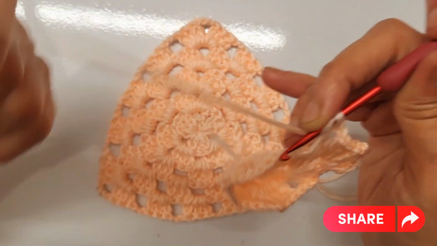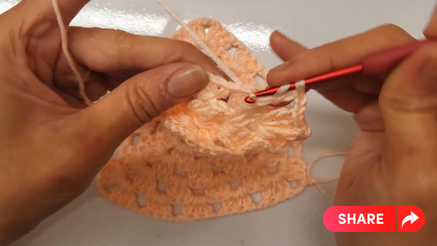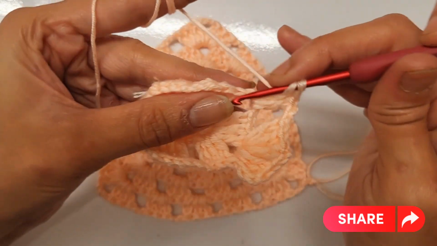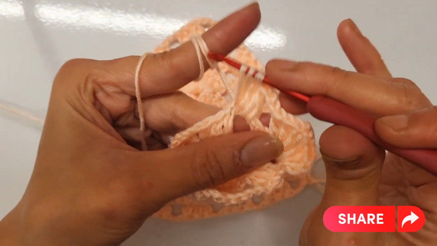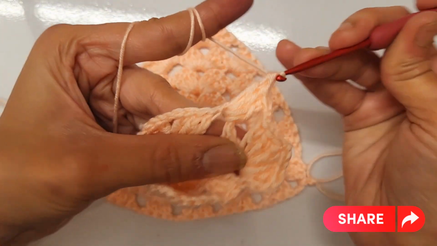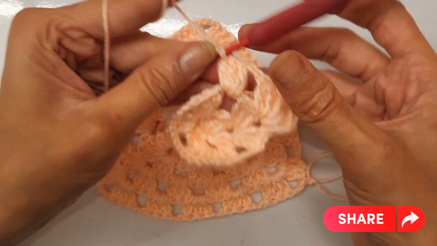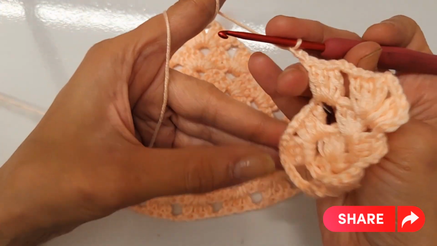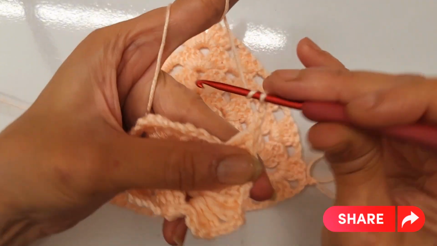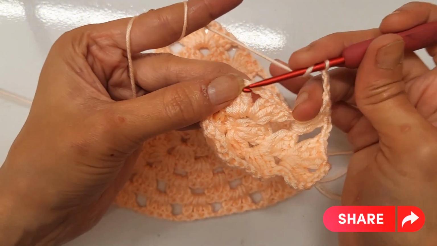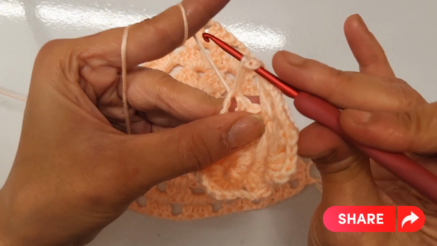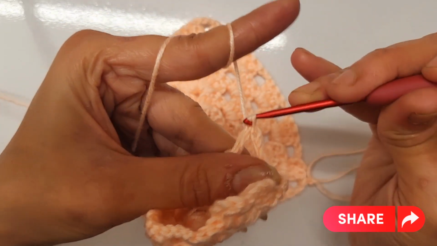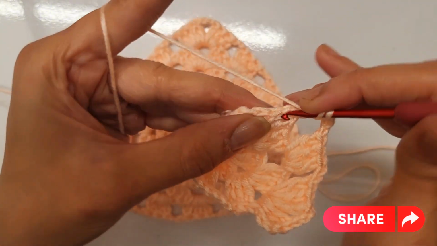1, that way. Then 1, 2, 3. Yarn over, to make 3 double crochet.